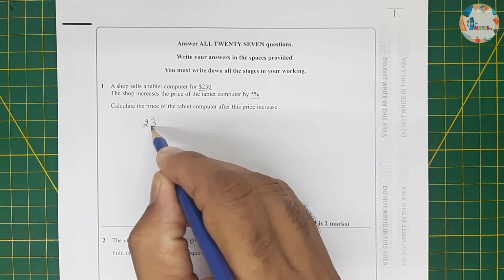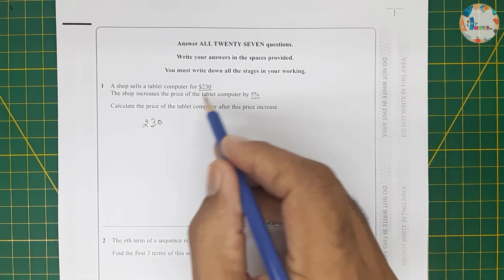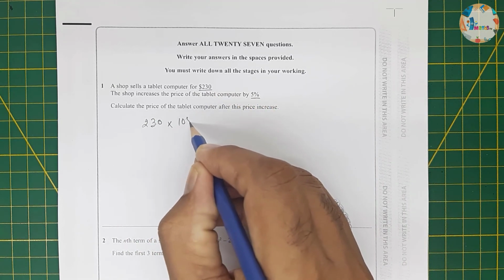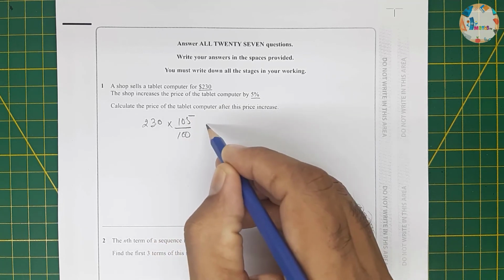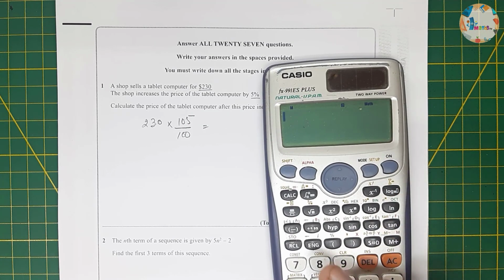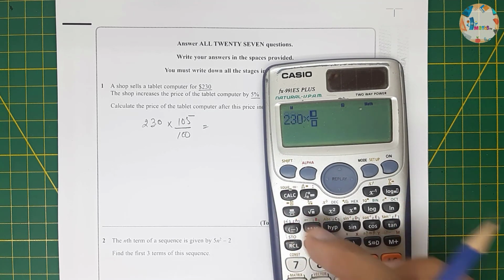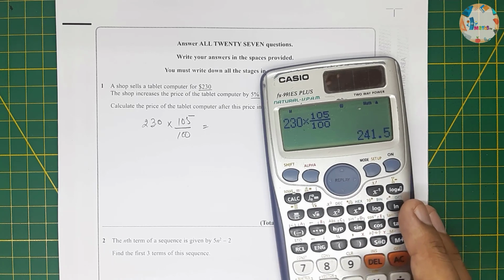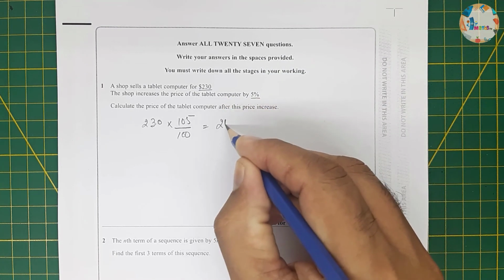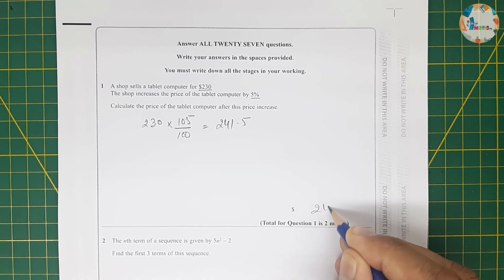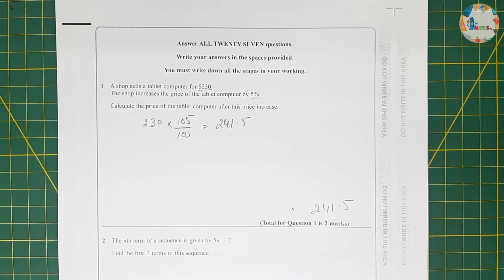So 230 was the original price, and there's an increment of 5%. So we'll calculate 105% of this value, and we'll get the new price. So we can calculate 230 multiplied by 105 divided by 100, and the answer we get is 241.5. So our answer will be $241.5.